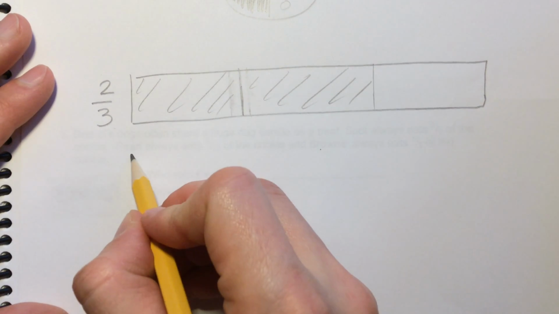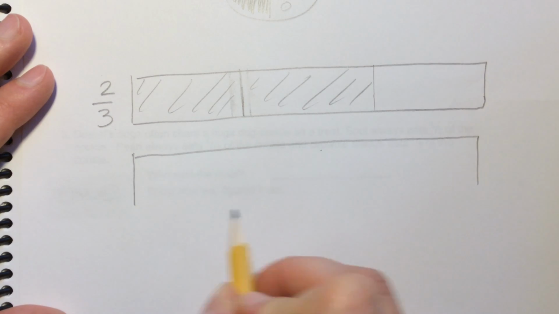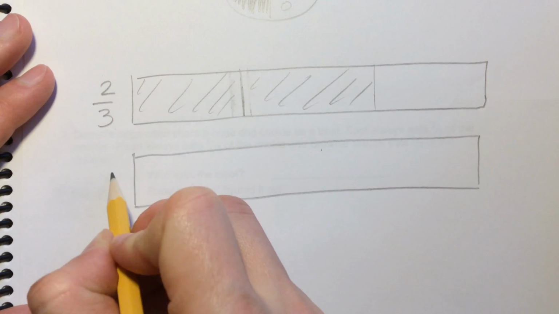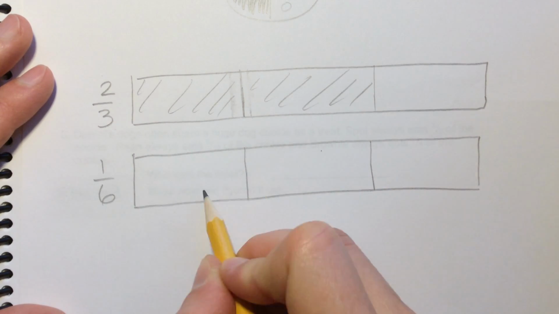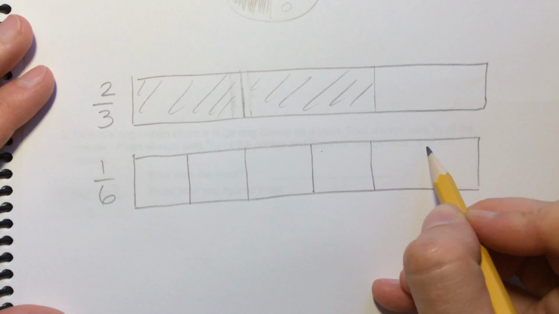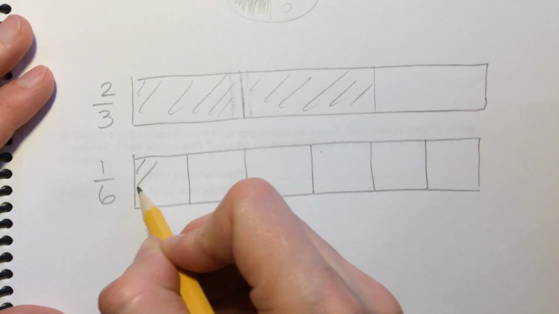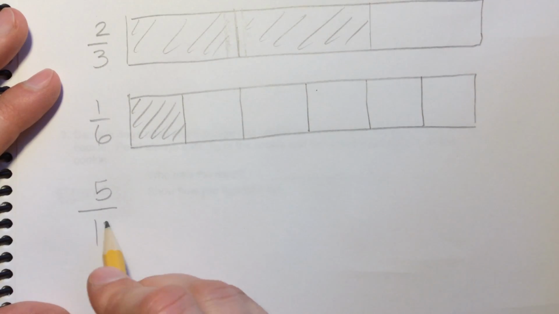Now we need to do 1/6. So we'll draw the 1, 2, 3, and now in the middle 1, 2, 3, 4, 5, 6, 1/6. And the last one we need to draw is 5/12.